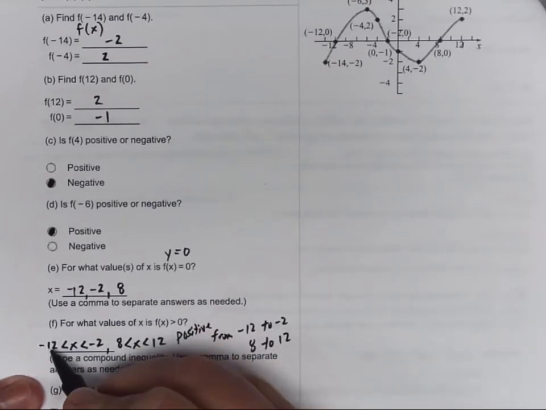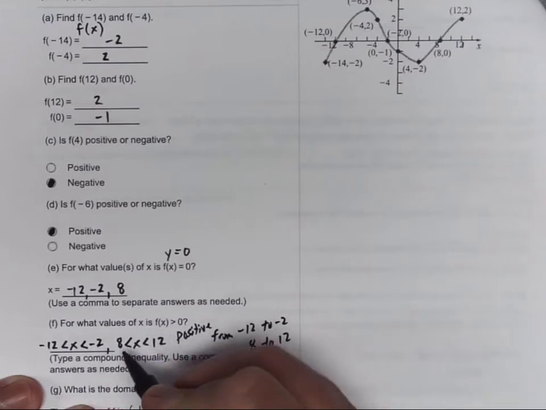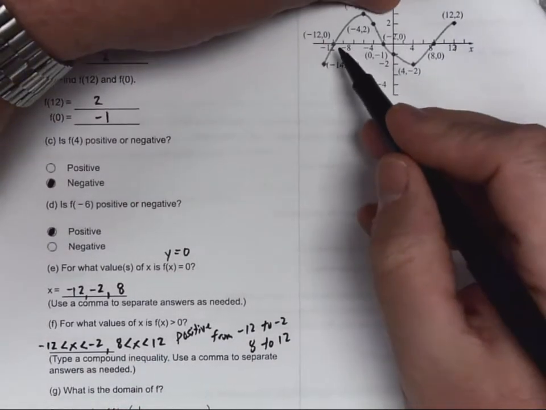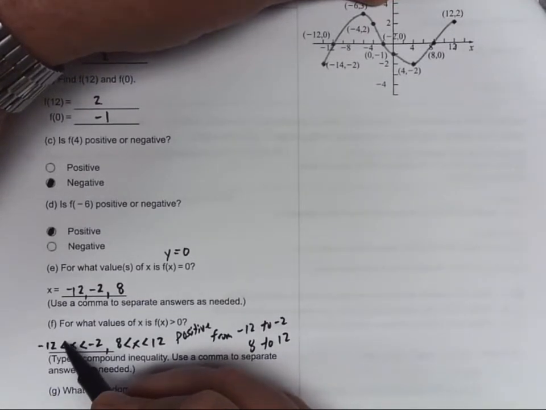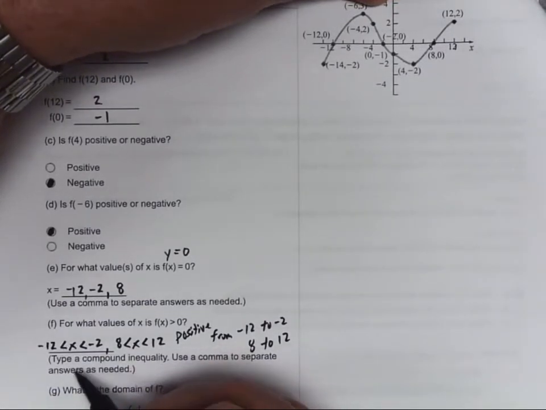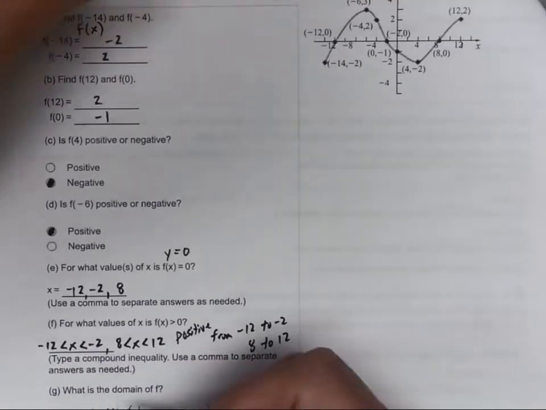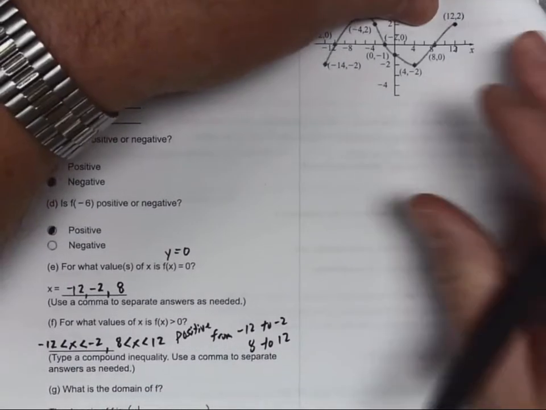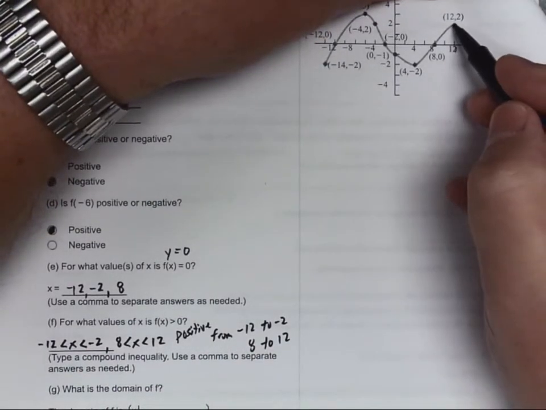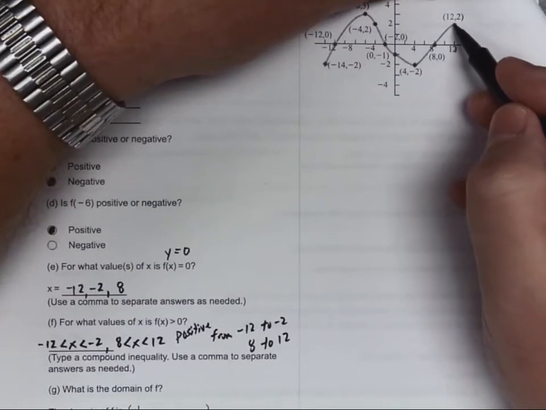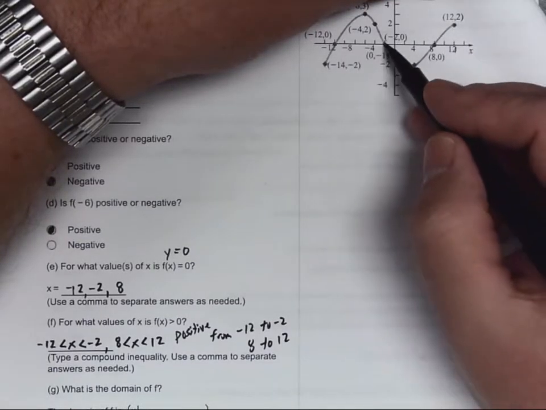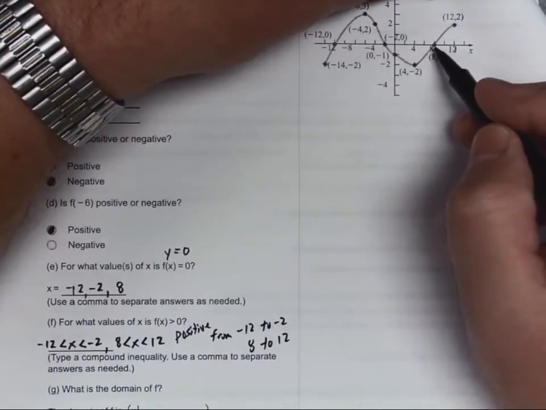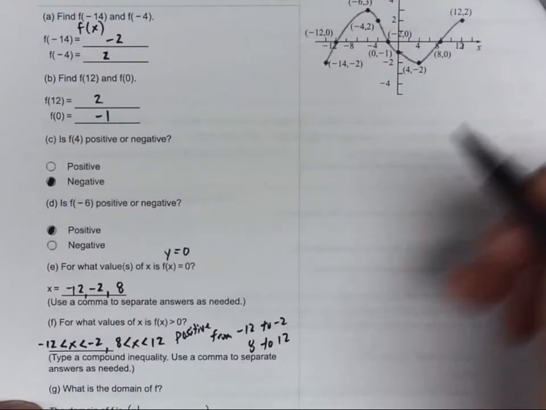All of these points, negative 12, negative 2, 8, that's where the function is actually 0. So we don't include those points. That's why we have just the less than and the greater than. But 12 is different because when we get to this point here, this point is actually positive. I need to include this point here. These 3 points, I did not include them, but this point I have to include.